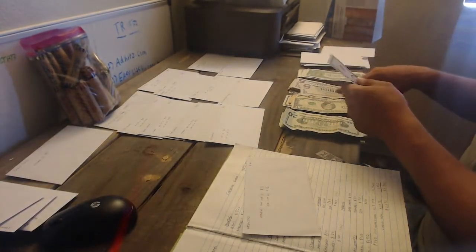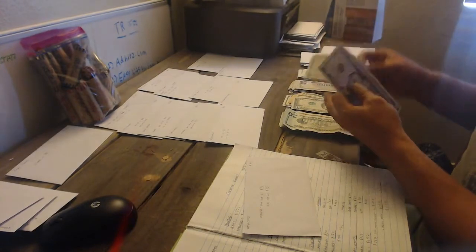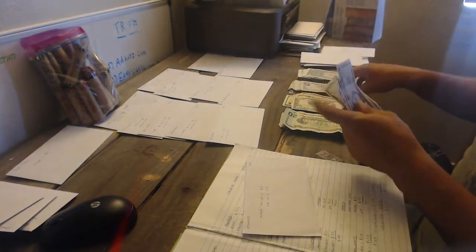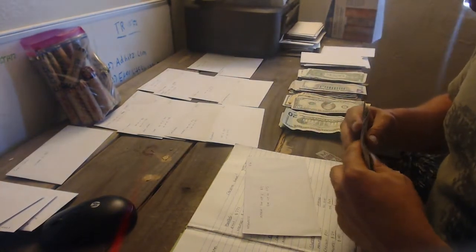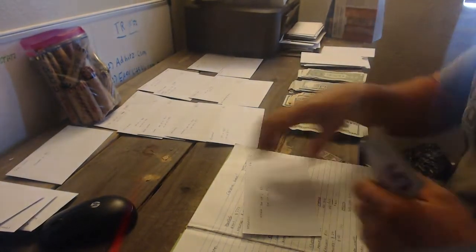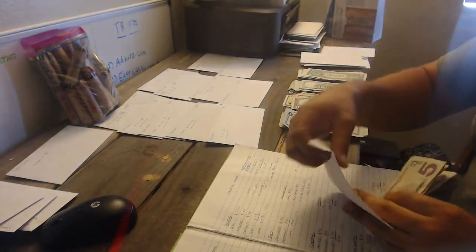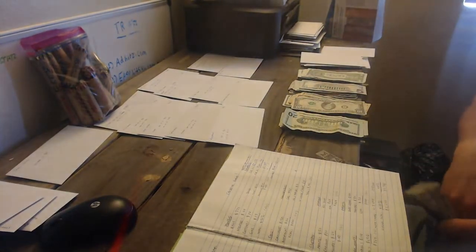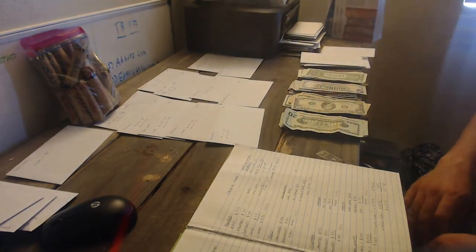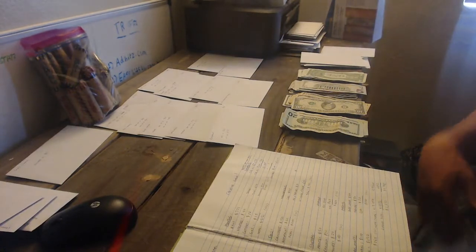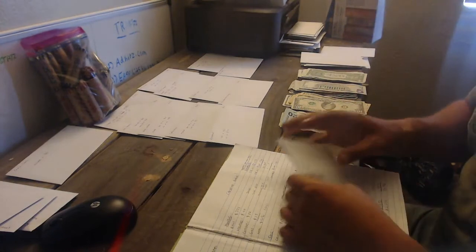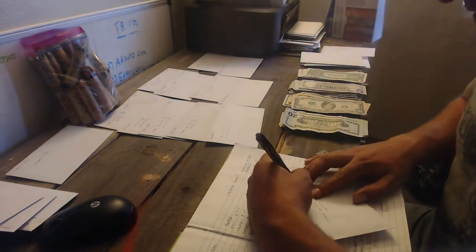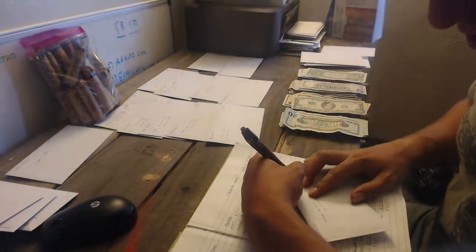Next is going to be utilities, which is not much. I'm going to use 25. 5, 10, 15, 20, 25. And this is my budget. This is actually my envelope. This is how I do it. This will save you a lot of money by doing an envelope or a zero-based budget.